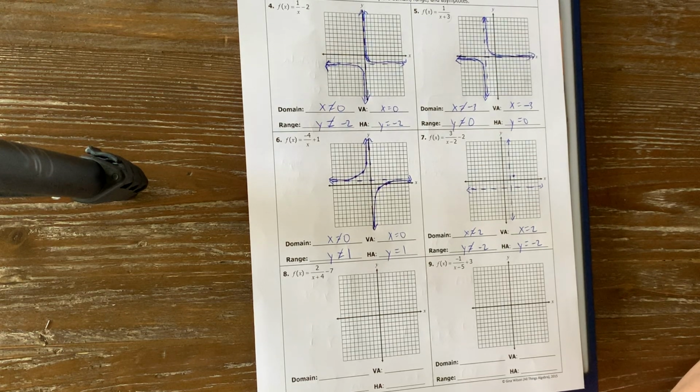So it's 3 over x minus 2, and then minus 2. And table. It's a bunch of decimals.